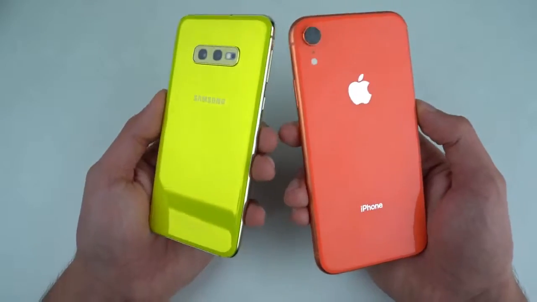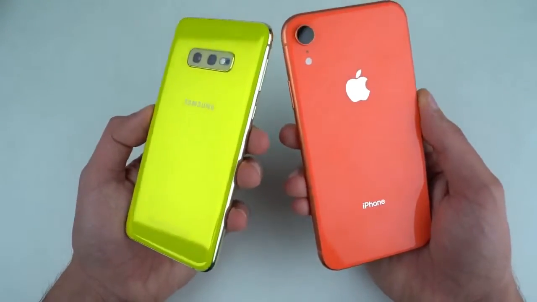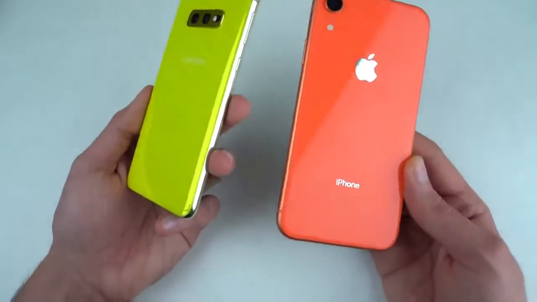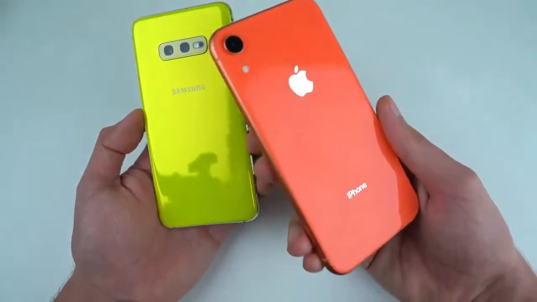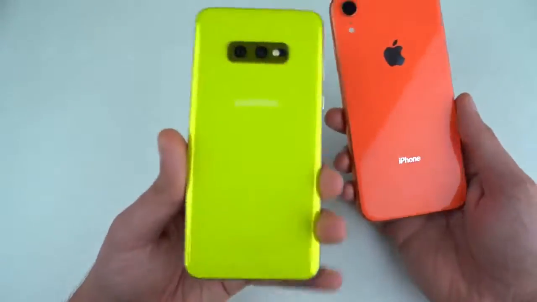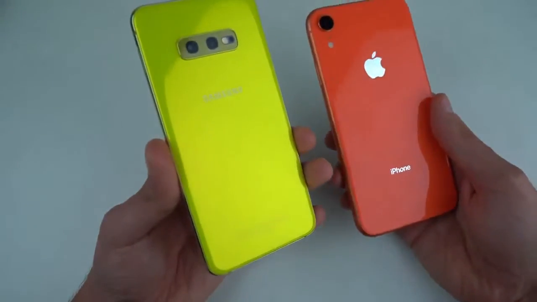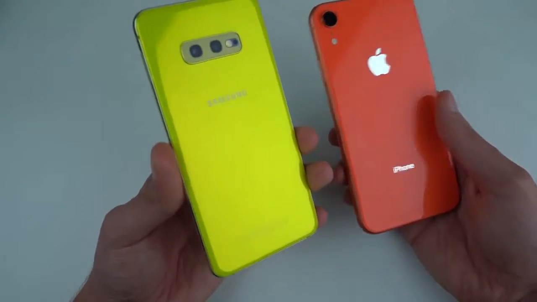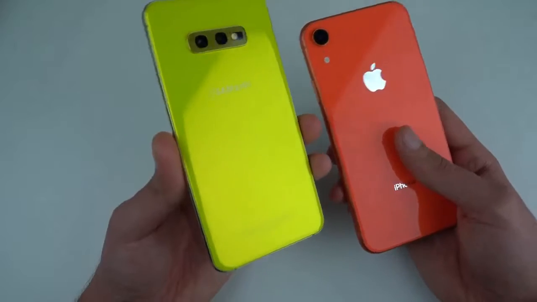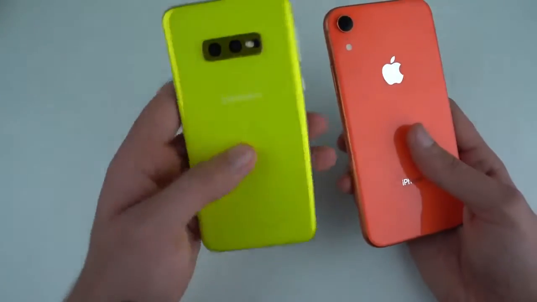So as always, we're going to start off by booting both phones at the same time. But before I do that, look at these colors. Oh my god, these are so beautiful. I have the iPhone XR in the orange color. I'm not gonna lie, it looks really beautiful. And then the Galaxy S10e in the yellow color. This is the exclusive color for this S10e variant. It's not going to be for the S10 or S10 Plus, so I really like this.